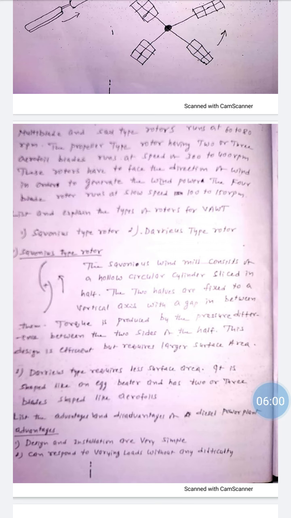The windmill consists of a hollow circular cylinder sliced in half. The two halves are fixed to a vertical axis with a gap between them. Torque is produced by the pressure difference between the two sides of the half. This design is simple but requires a larger surface area.